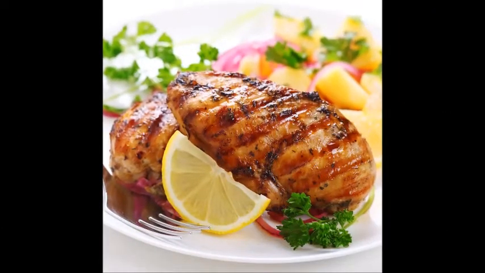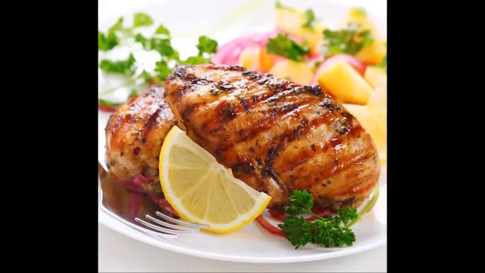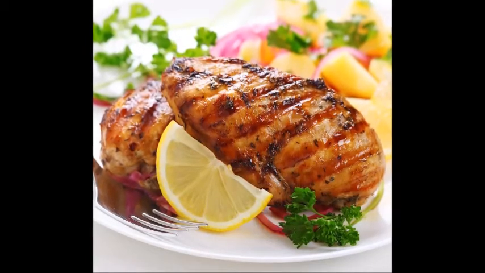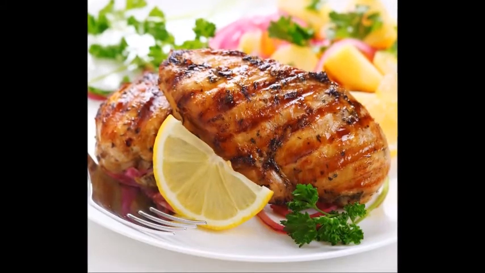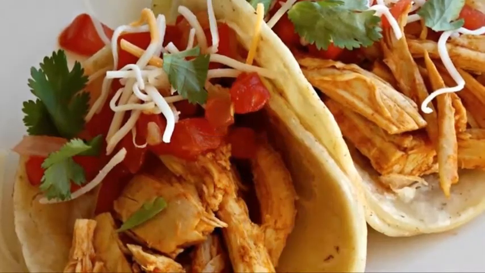Avoid trans fats. Trans fats can increase belly fat, as well as inducing unhealthy insulin levels. Steer clear of margarine, shortening, packaged snack foods, and processed meats. Eat more protein. A lack of protein in your diet can lead to the loss of lean body mass, even if you're consuming excess calories.